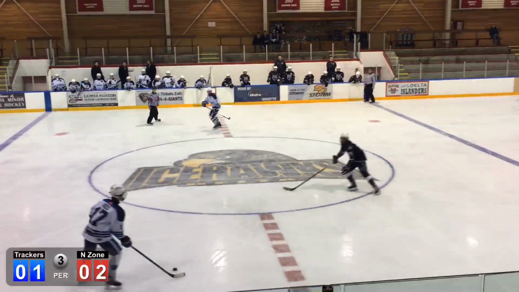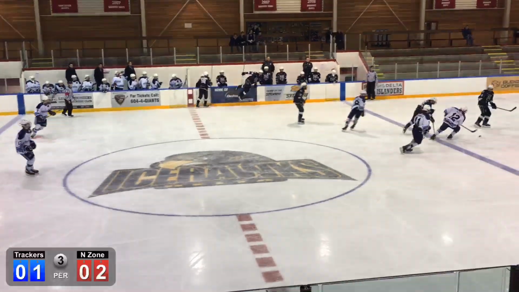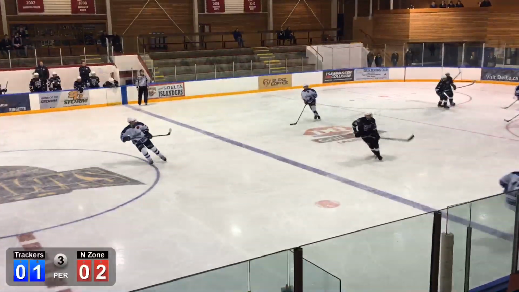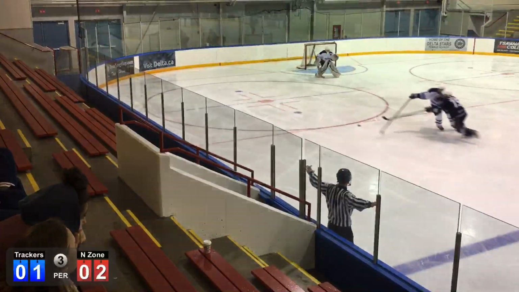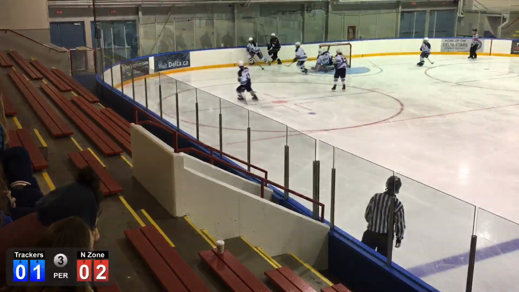Nope. Duncan Ross collects it in the neutral zone. He goes over to Lowen. Lowen comes back up to Brownlee and to Bush. Bush gets cross-checked off the puck. That one's not quite kept in, and now here comes the Kings on Thomas Lowen. Thomas Lowen will go battle and push his man into the boards.